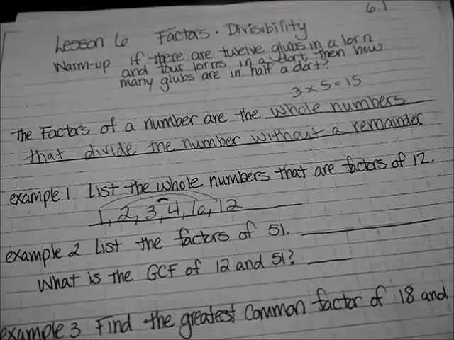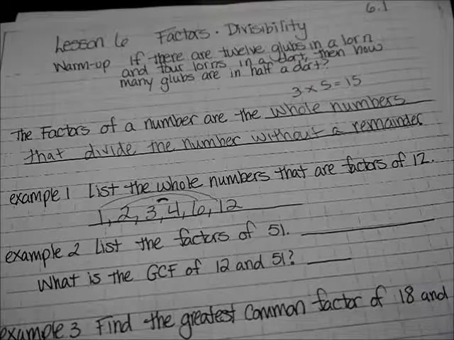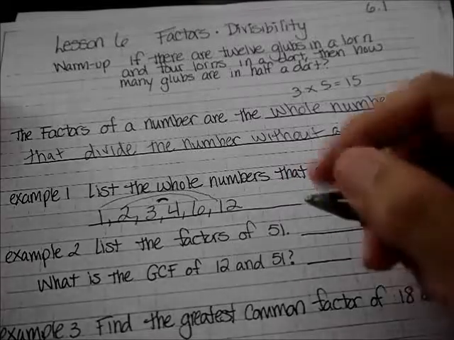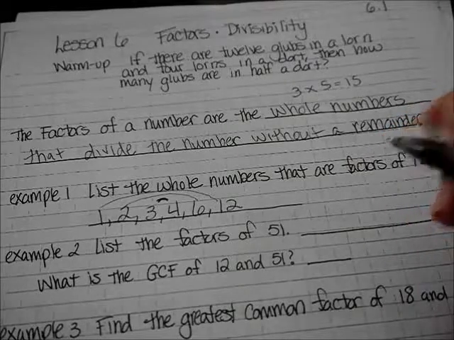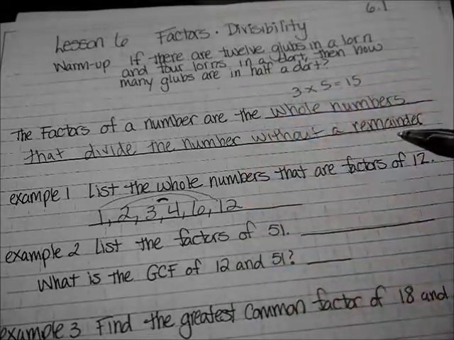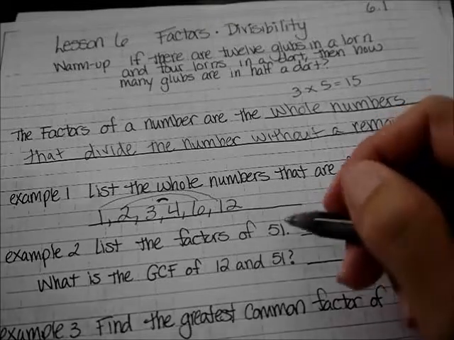List the factors of 51. Now 51 has 4 factors, and I just now realized that because I peeked in the book. I was about to say that it was only 1 and itself, but I forgot of the divisibility rule, and we'll talk about that in a moment.